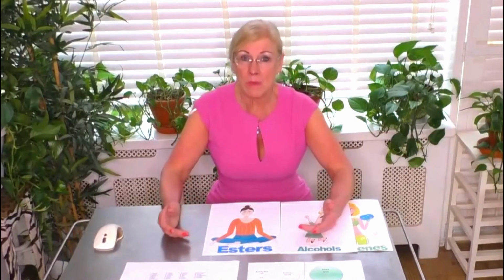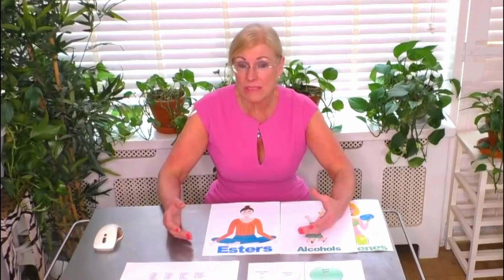They're antispasmodic, anti-inflammatory, soothing to the skin, they balance the nervous system, and they are cell regenerating. So a very good group of essential oils that are high in esters are valuable to skincare and skin repair as well.